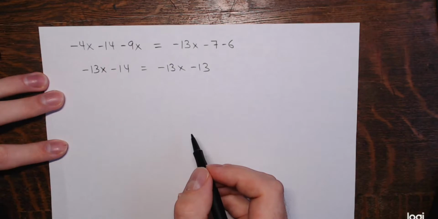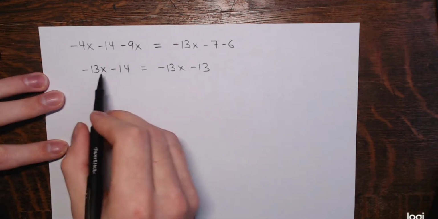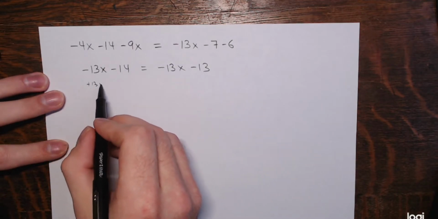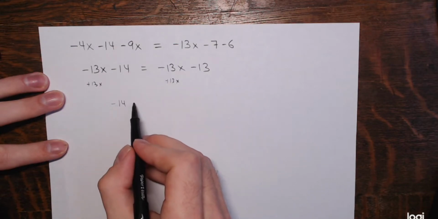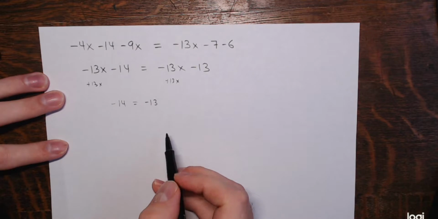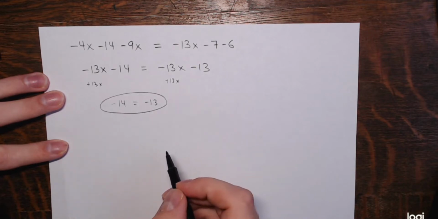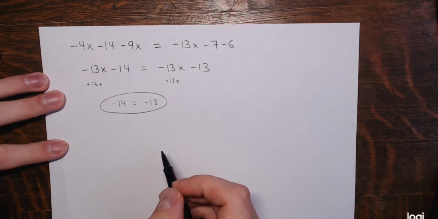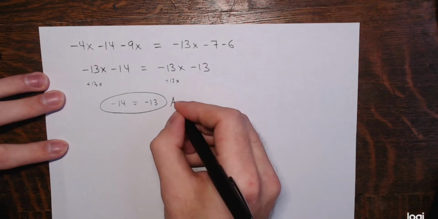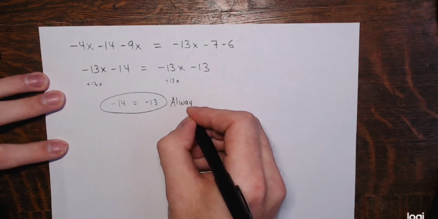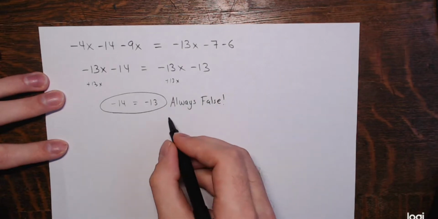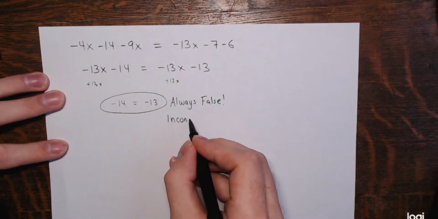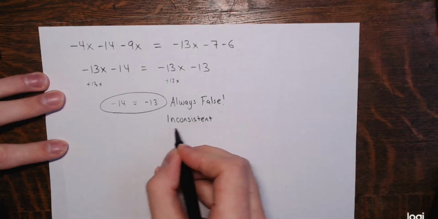If I added 13x to both sides, look at what happens. You'd have negative 14 on the left equals negative 13 on the right. Eep. That's a problem. This is always false. That means that this is an inconsistent equation.